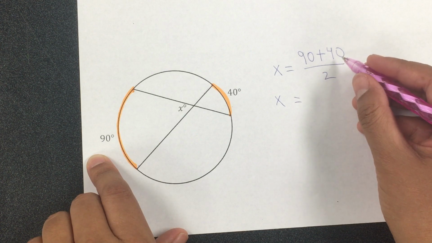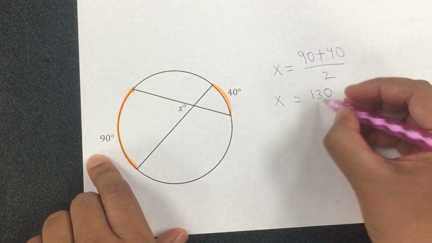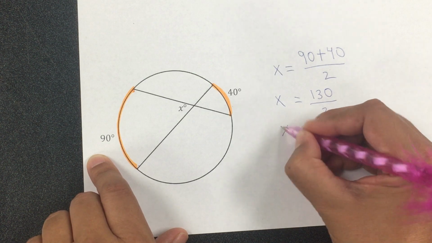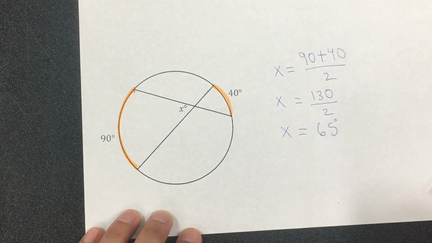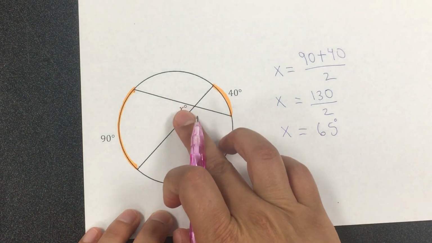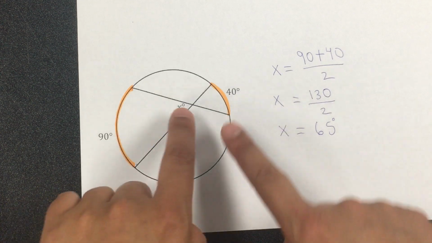And 90 plus 40 gives me 130. We divide by 2. And so the value of X is 65 degrees. So this is equal to 65 degrees. Remember, you add the 2 and divide by 2.